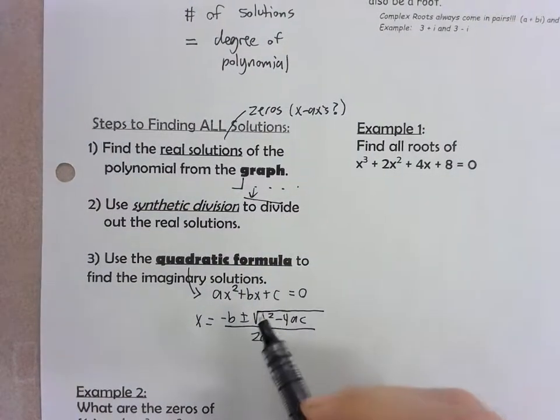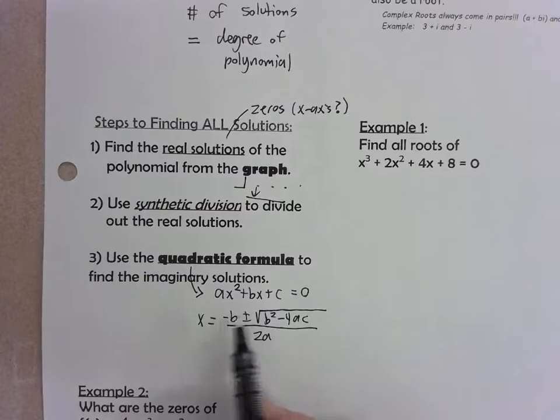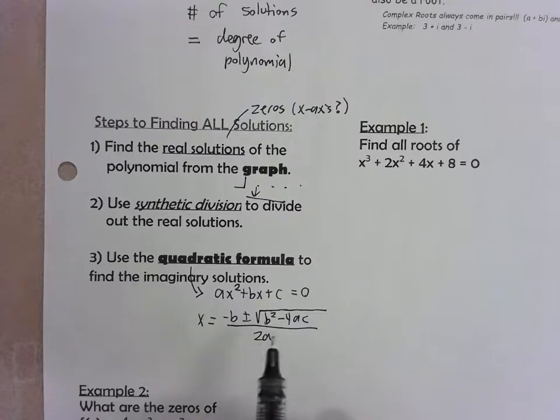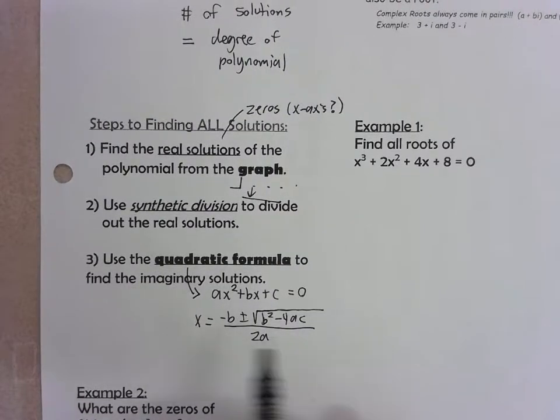You'll have to memorize that formula, and you can remember it with a song. Opposite of b, plus or minus square root, b squared minus 4ac, all over 2a. Hopefully that song will help you remember. There are some other tricks that help you remember the quadratic formula too if that song doesn't work.